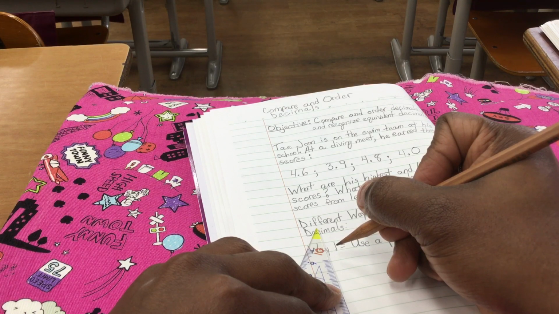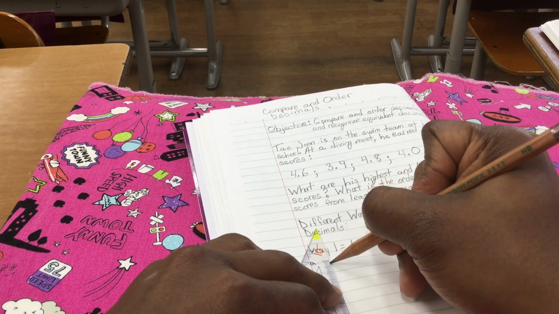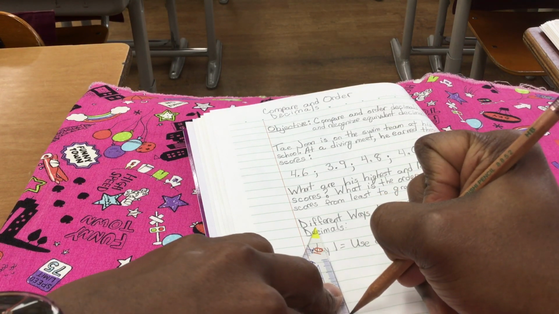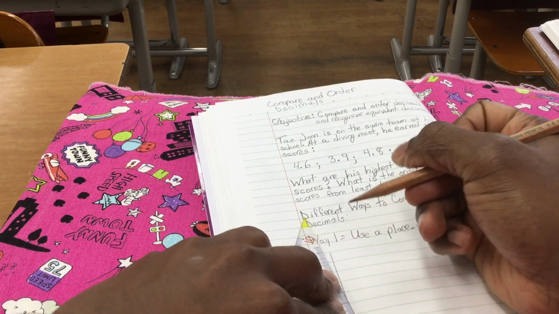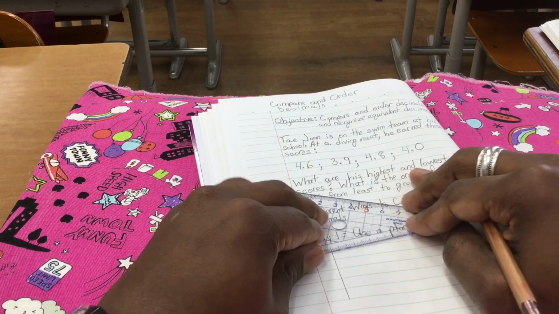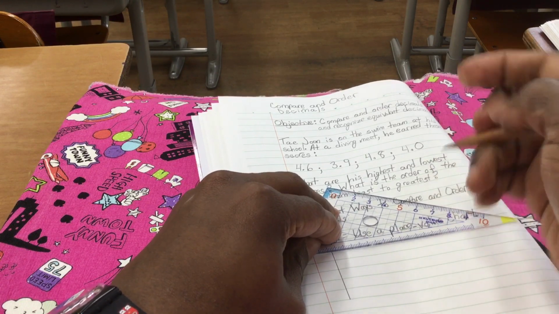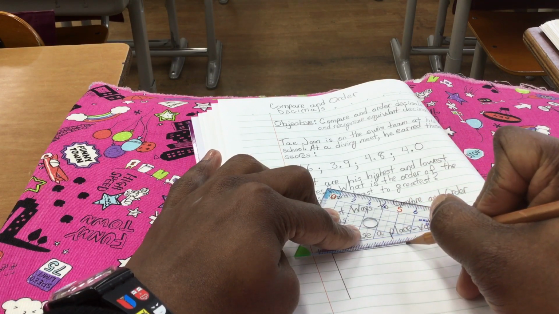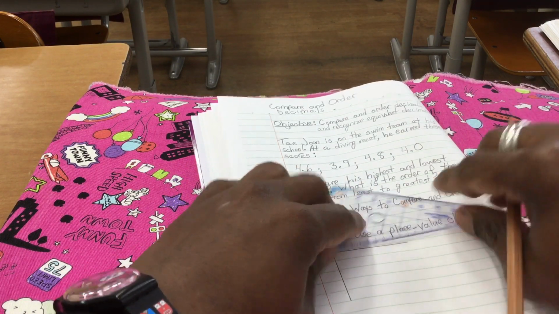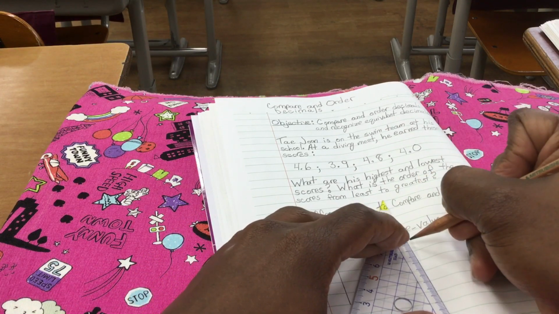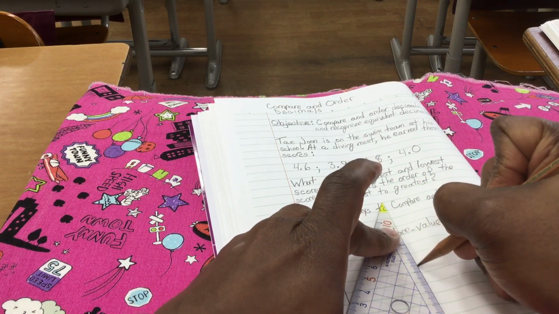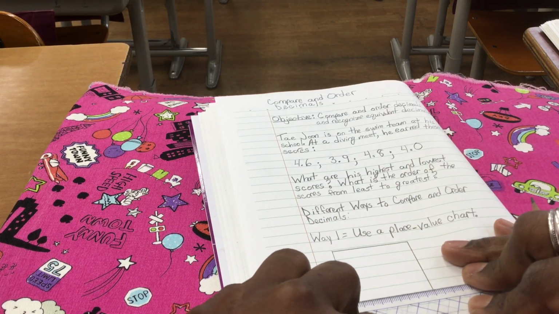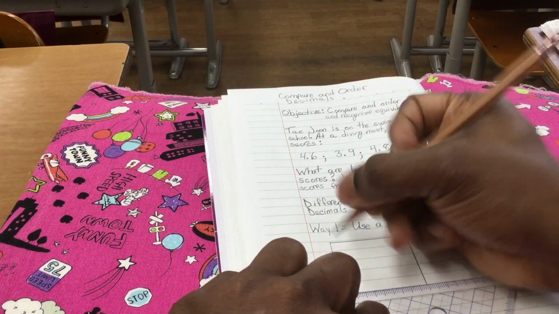One, 2, 3, 4, and 5. I'm going to make this as easy as I can for you all to see. I'll use my ruler to make things nice and straight for all of you, because I know some of you like to take your own notes at home.